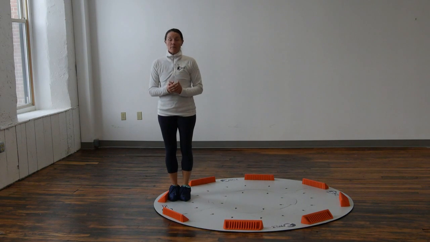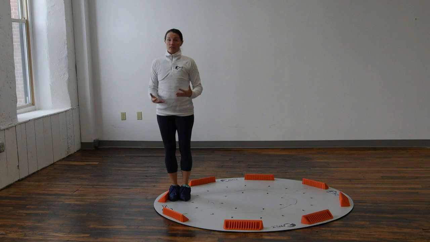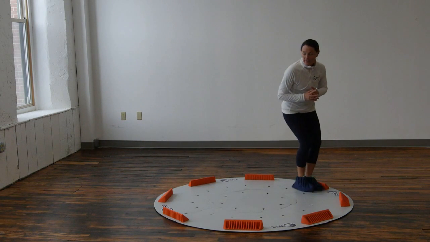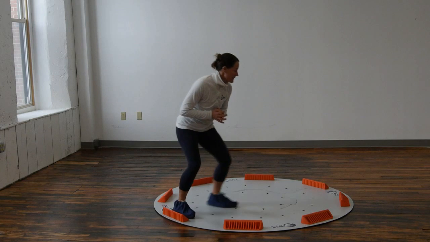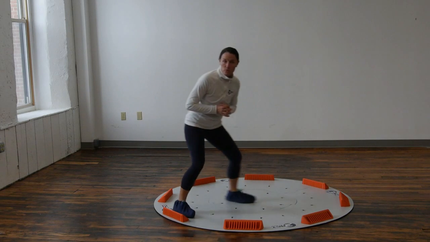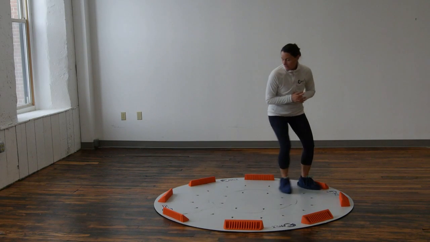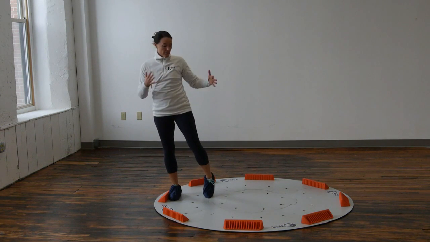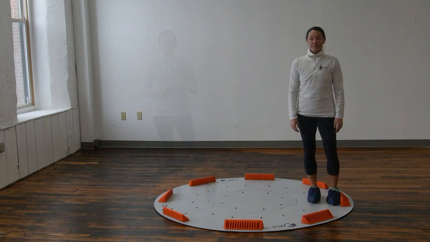If I want to change my pattern, my feet are now on my 3 o'clock block. I say, okay, we're going to open up, we're going to slide from 7 to 1. So I'm on 3, I open up to 7, get to 1. 7 to 1, 7, and back to 3. Those are an example of how I can give directions to get myself around the board.